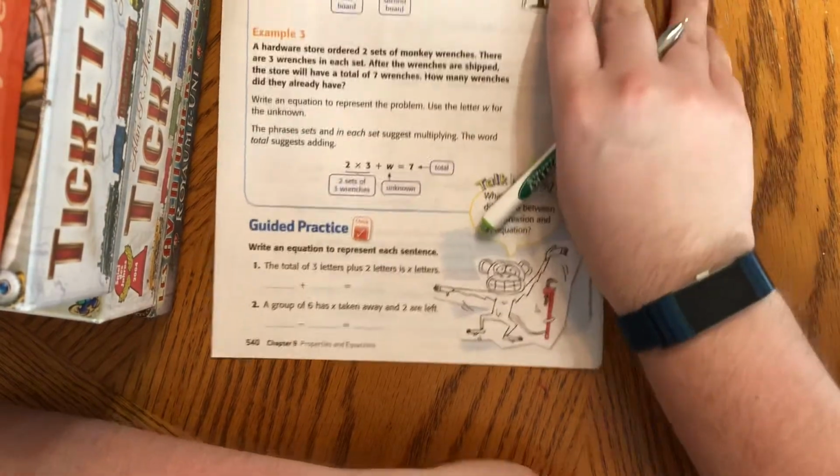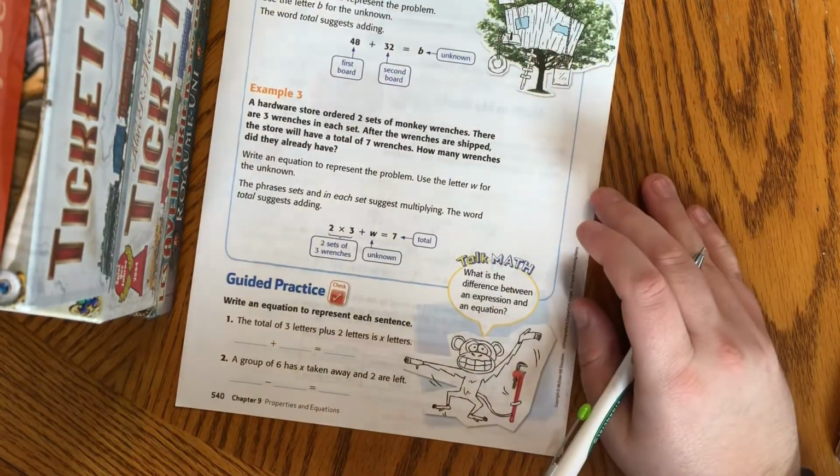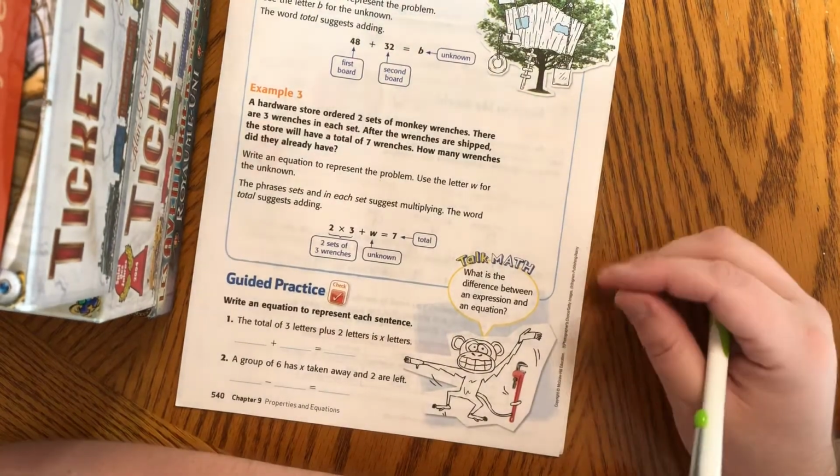Go ahead and flip to page 540. We have 2 more examples we're going to work through before moving on to writing our own equations.